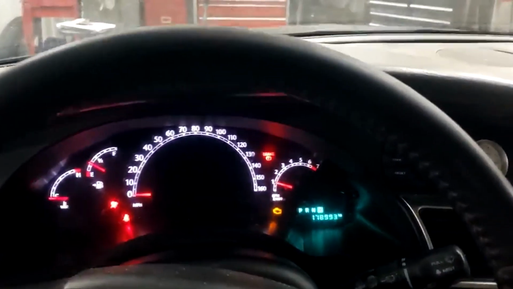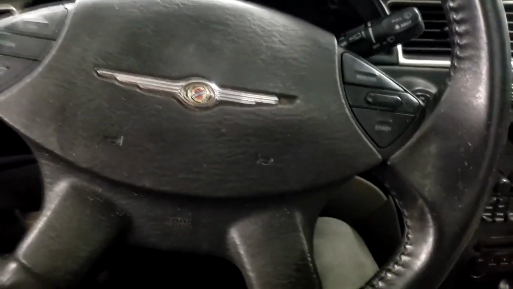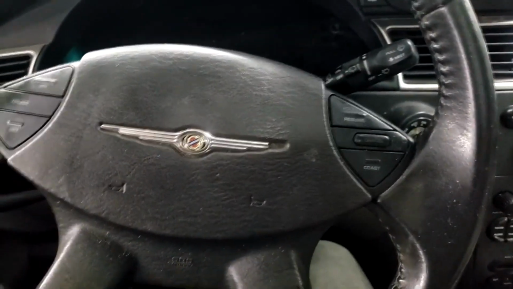2007 Chrysler Pacifica, in for overheating, guys. Alright guys, I'm pulling in the shop. I'm in the shop actually. So what we're gonna do first, guys, I'm gonna shut this off fairly quick because I don't want it to overheat. Remember, we're low on coolant, guys. We're likely low on coolant because of a leak.